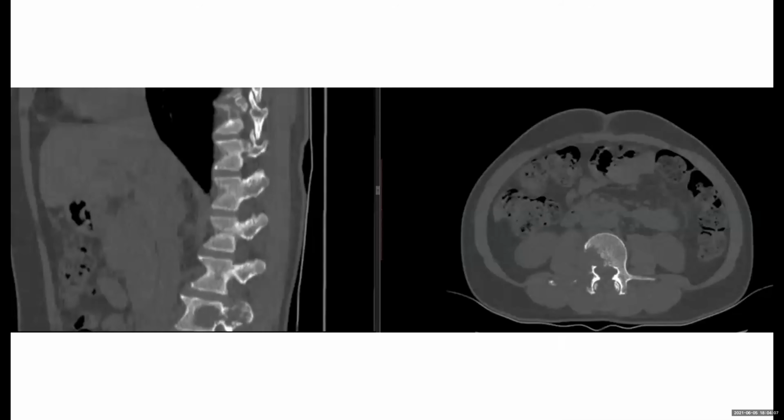So this was the CT scan which was done, ma'am. On these selected images, I can see that there is a destructive lesion involving the body and the posterior elements of the respective vertebra, and also destruction of the transverse process, the lamina and the pedicle.